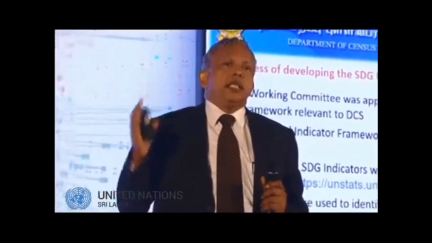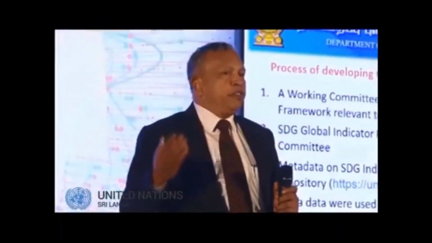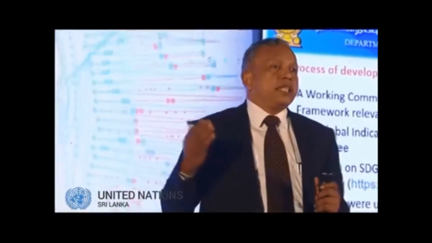That committee looked at the indicators published by the UNSD, the United Nations Statistics Division, which has a separate website giving the metadata about these indicators. We all know metadata is data about data. If you take an indicator, you need to know the definition, the unit of measurement, and the agency responsible for giving this information. That kind of data is called metadata.